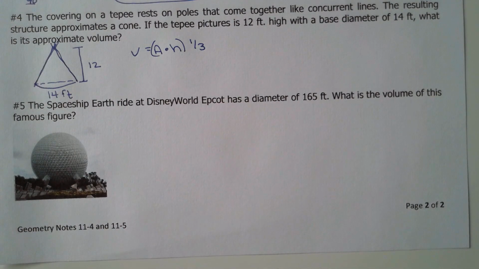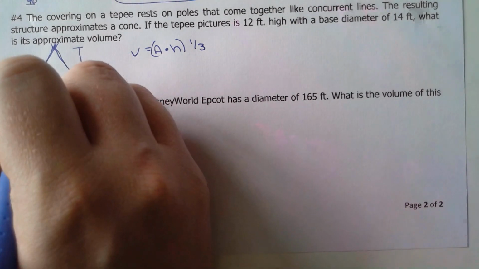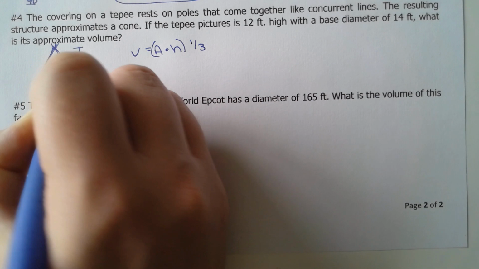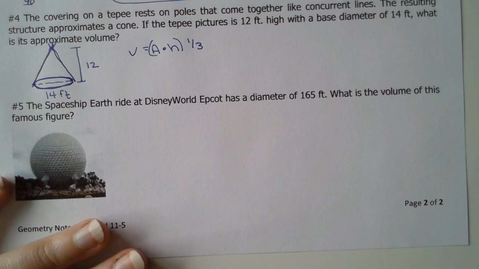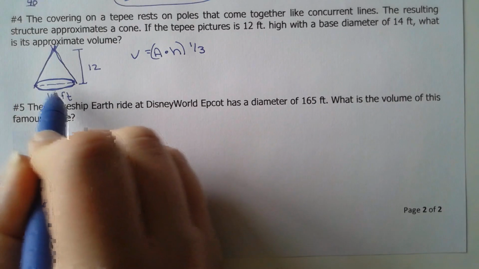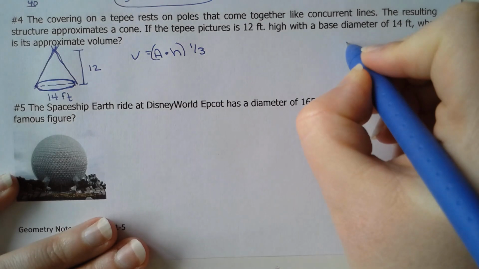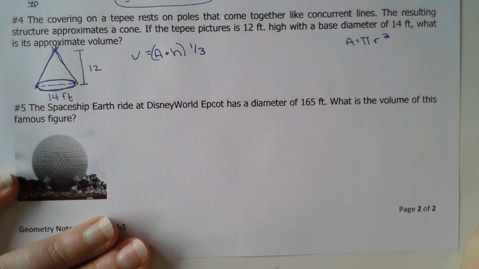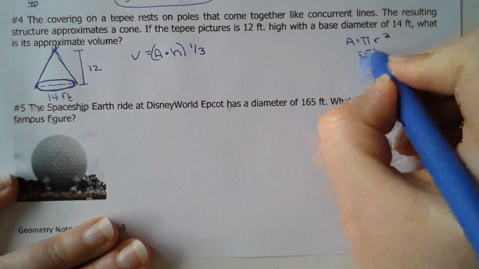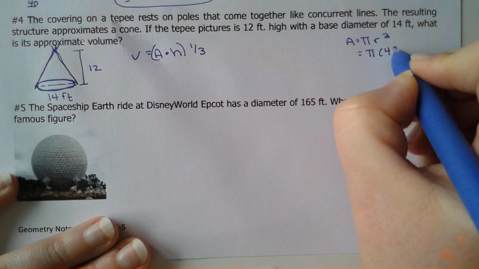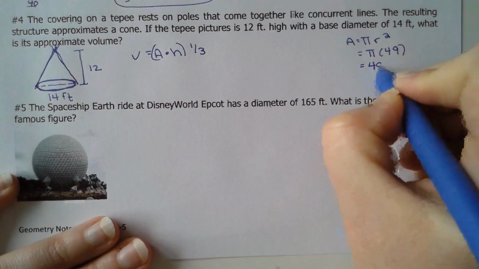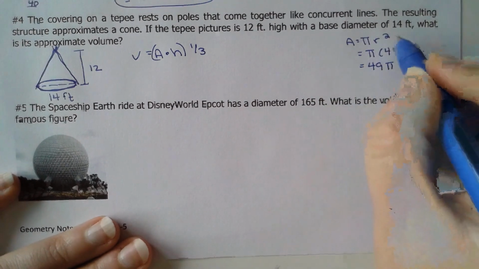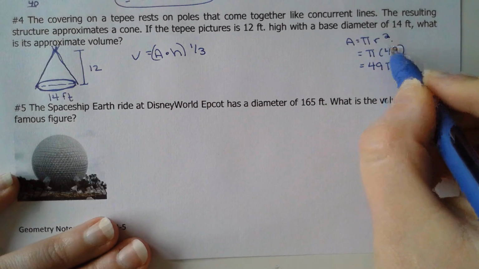So what we need to do first is figure out what our area is and what our height is. So the base of this shape is going to be that circular bottom piece of the teepee. The diameter of that teepee is 14. Area of a circle is pi r squared. So what's my radius if the diameter is 14? You should get 7. Okay, so the radius is 7. 7 squared is 49.